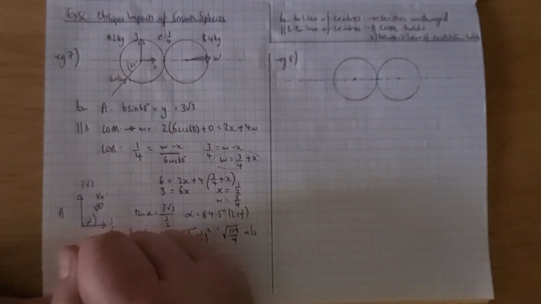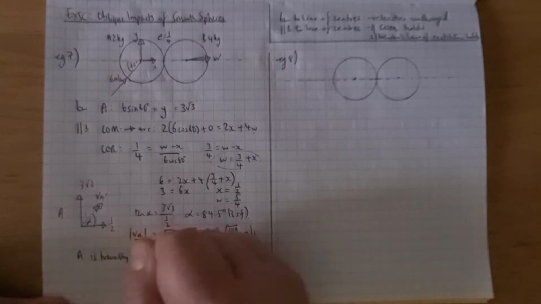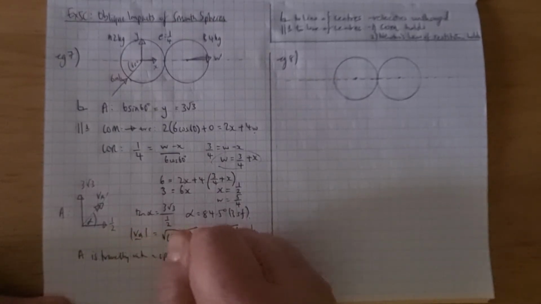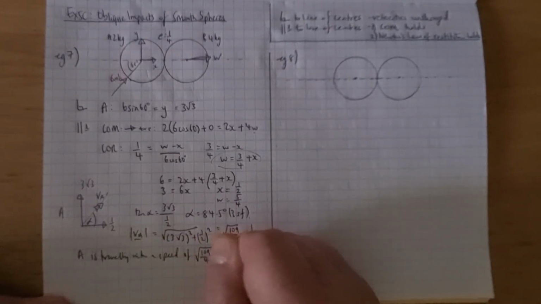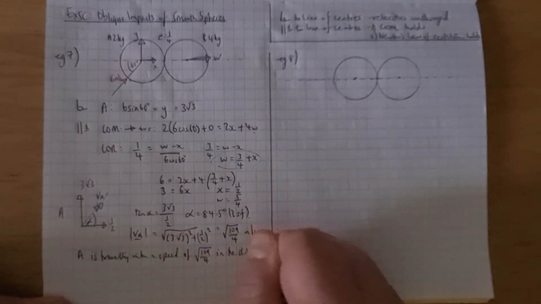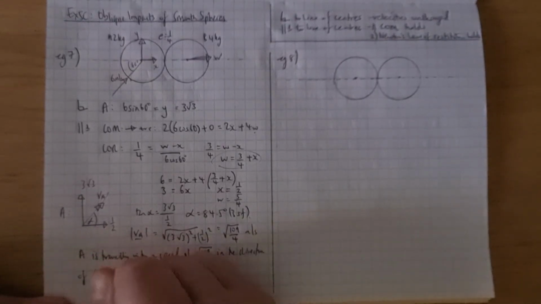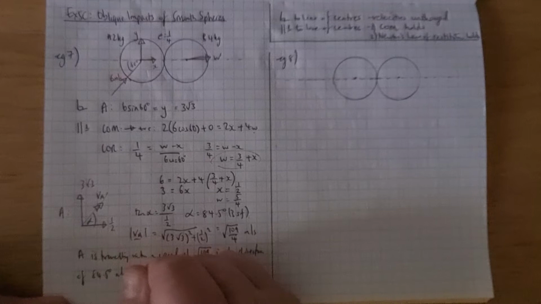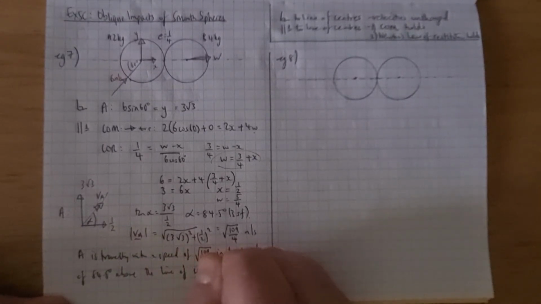So A is travelling with a speed of root 109 over 4 in the direction of 84.5 degrees above the line of centres.